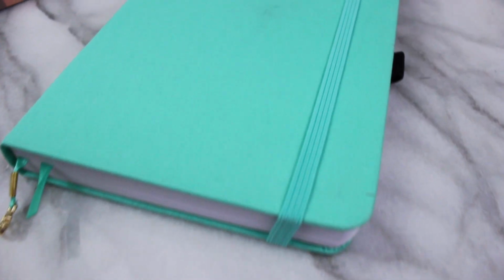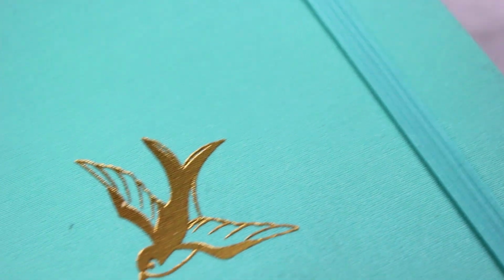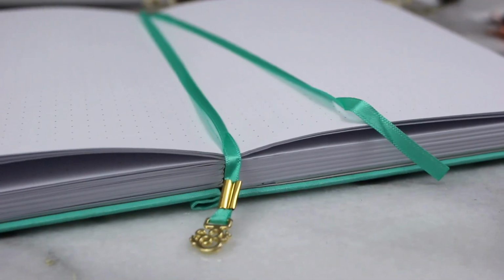And the one thing that I love about the Archer and Olive journal in particular is it doesn't bleed through or crinkle the page as much with the gouache because it is 160 GSM.